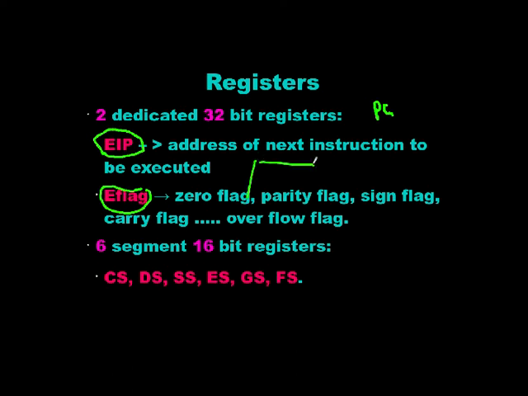Let's say this is the EFLAGS register, and we have 1 bit here. Each flag is a bit, and we have 32 bits. So let's say this is the zero flag. When a result is 0, it will change the flag bit. Then there are the parity flag and the sign flag. When the result is negative, it will put 1.